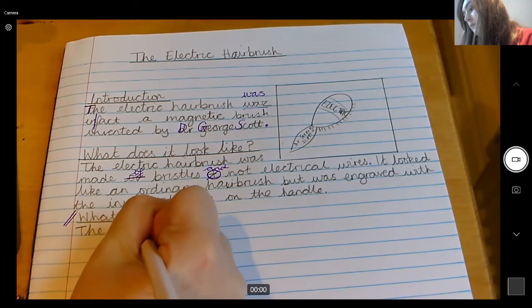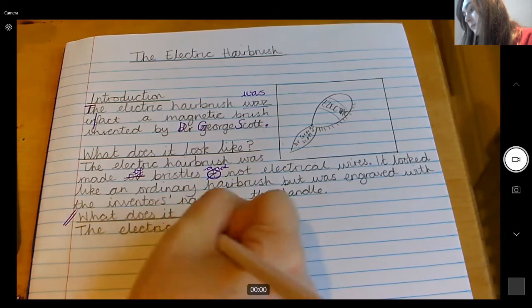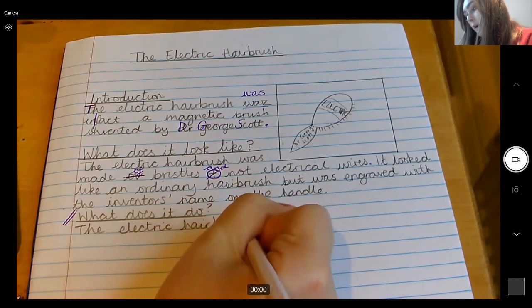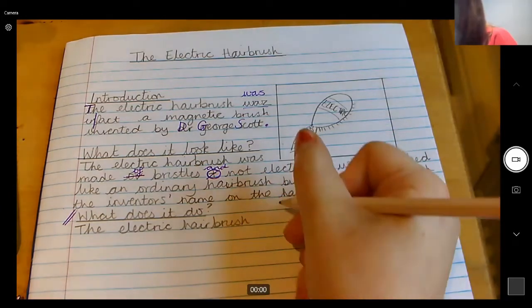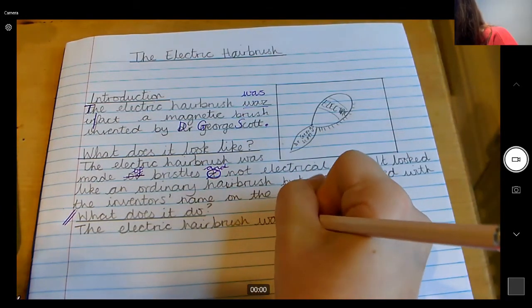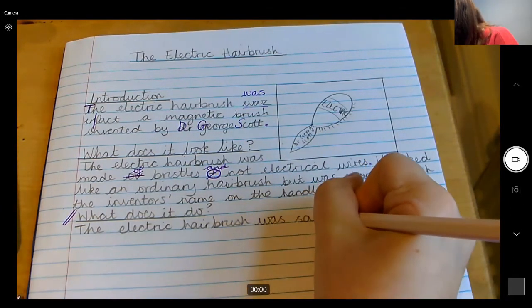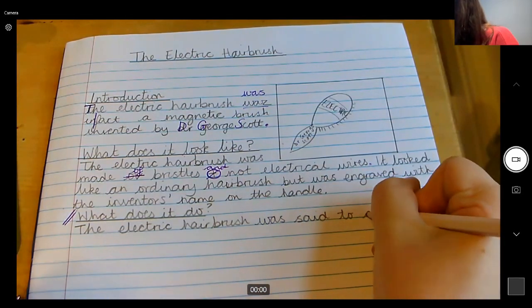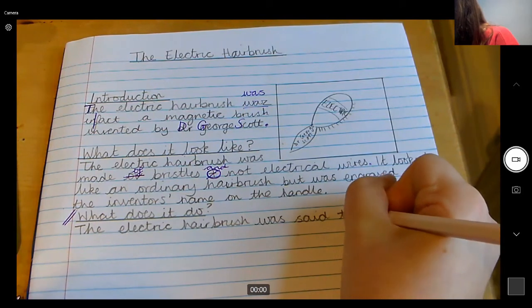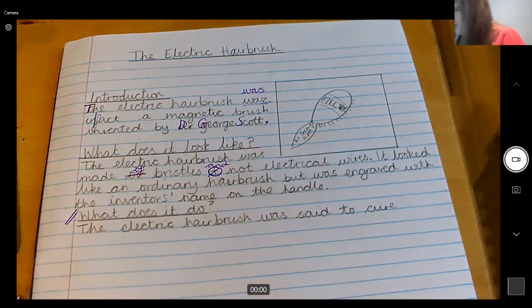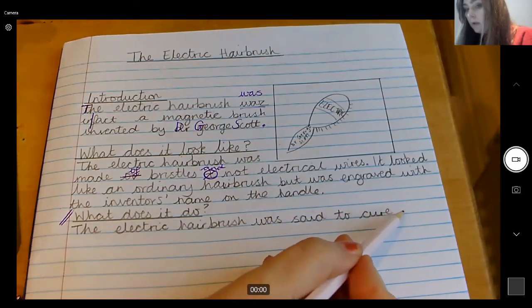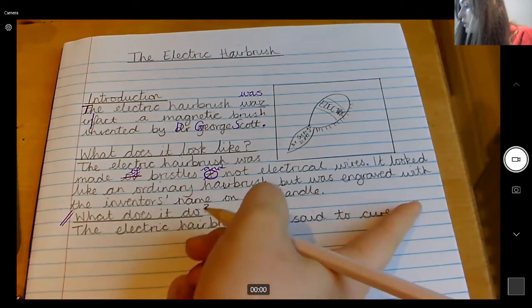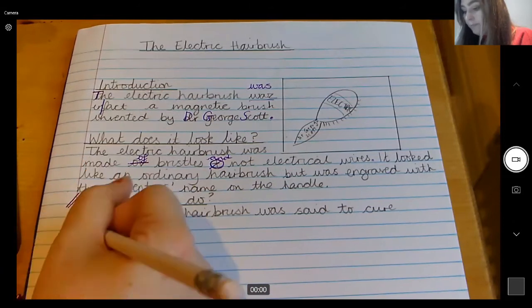The electric hairbrush was said to cure, oh sorry, my 2 doesn't look like a 2 there. To cure, I don't think baldness is going to fit here, so I'm going to put it on the next line. I'm not going to squish it in because otherwise I won't be able to read it.